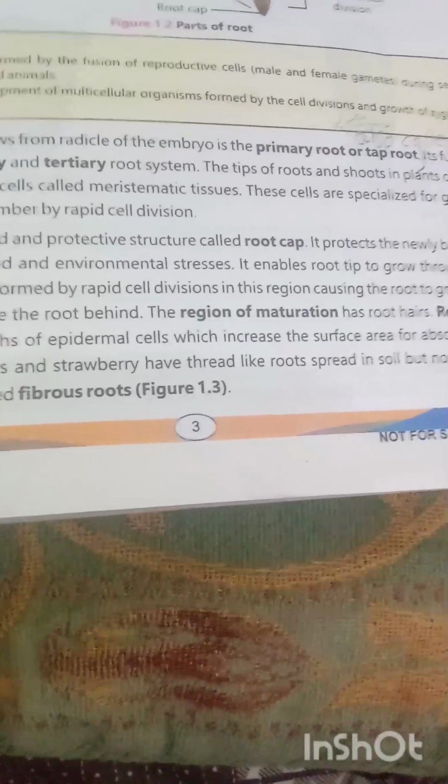The root tip is covered by a hard and protective structure called the root cap. It protects the newly born soft cells from being damaged and from environmental stresses. It enables the root tip to grow through soil. More and more cells are formed by rapid cell division in this region, causing the root to grow deep into the soil and elongate the root behind. The region of maturation has root hairs. Root hairs are thread-like outgrowths of epidermal cells which increase the surface area for absorption of water.